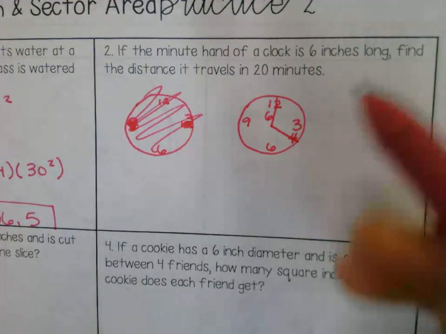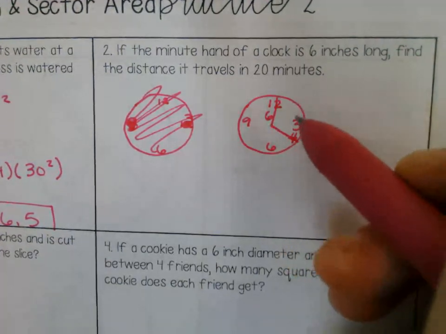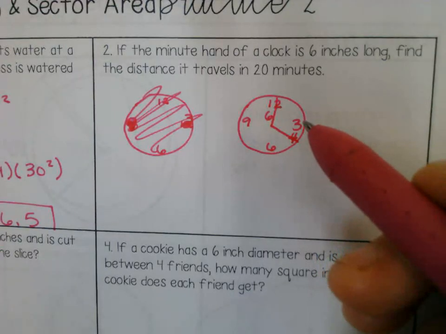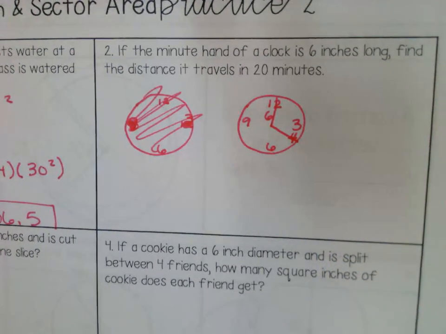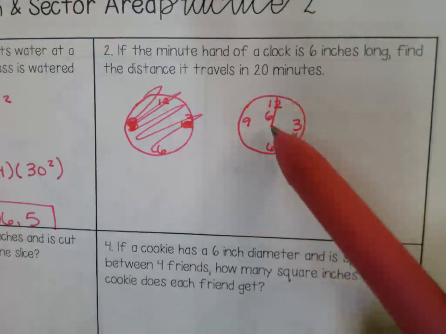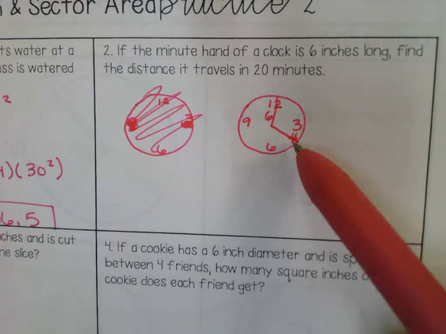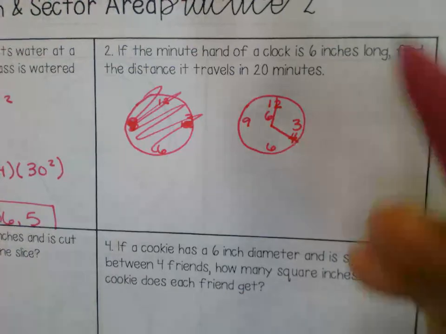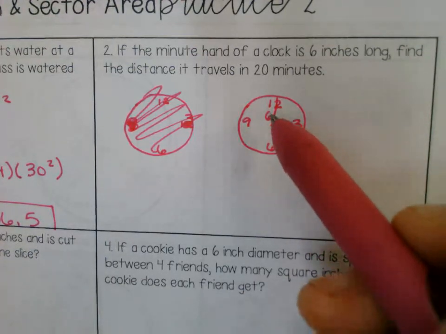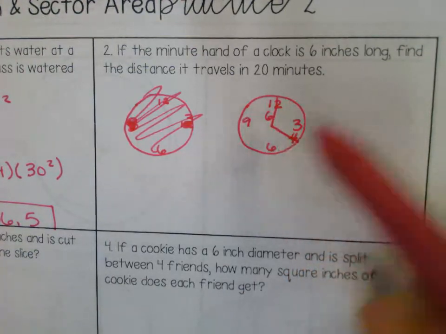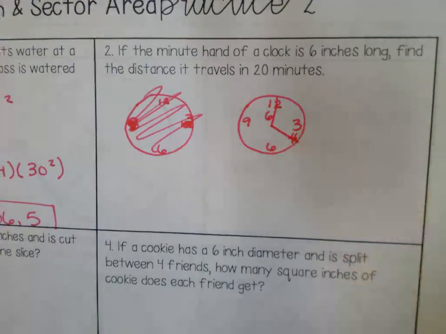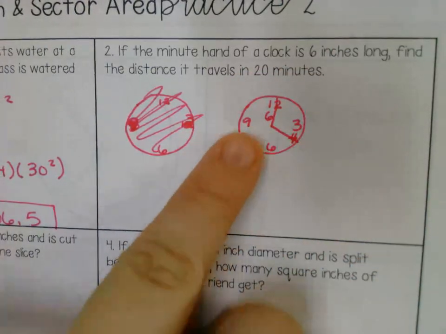That gives me each clock number is 30 degrees. So every time I go to a number, I'm going 30 degrees. So in this one, I do 30, 60, 90, and then that would be the 120. So you could do that either way. You can either find out what fraction of the clock this is, or you can take 360 degrees all the way around.